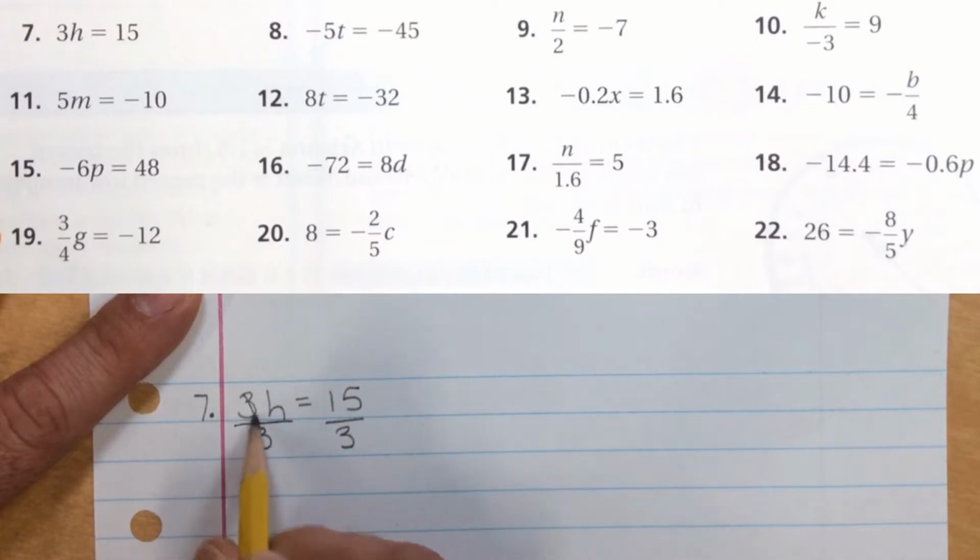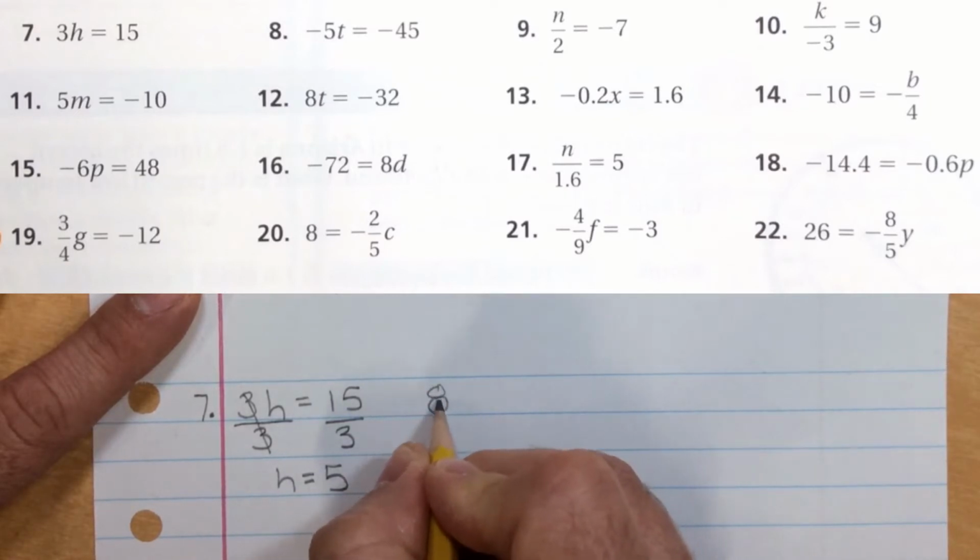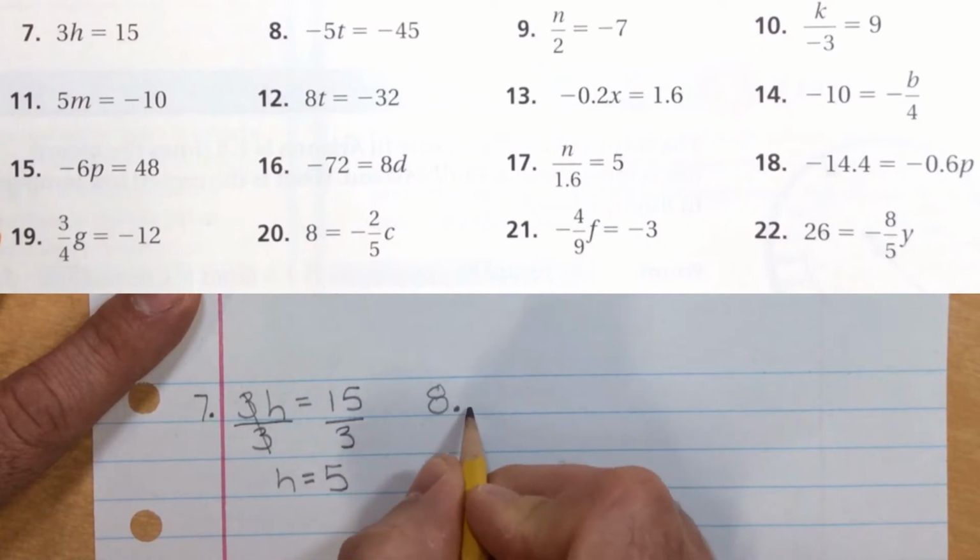3 divided by 3 is 1, so we're just left with 1h on that side. And over here we have 15 divided by 3, which is 5. H equals 5. Wow, that used to cause us problems, but now this is so easy.